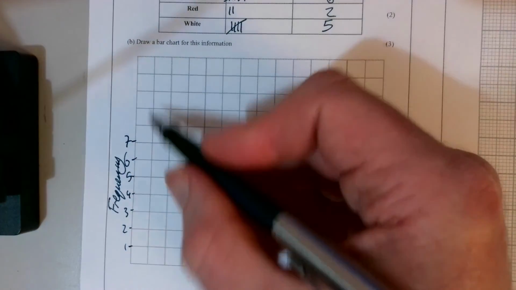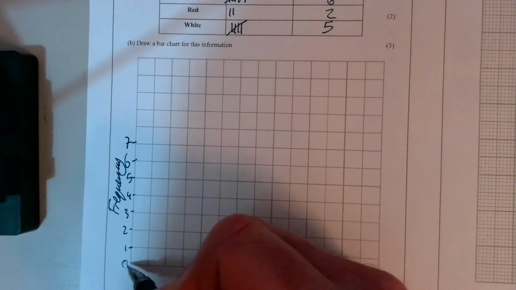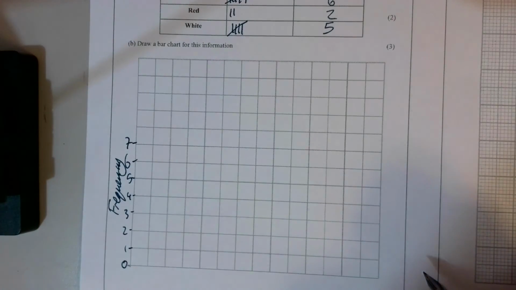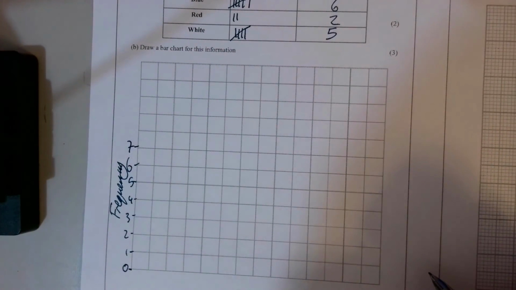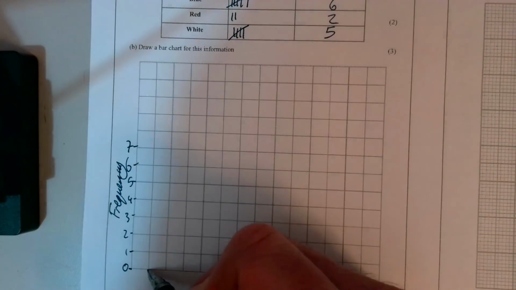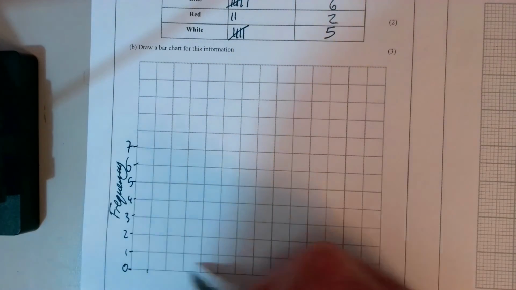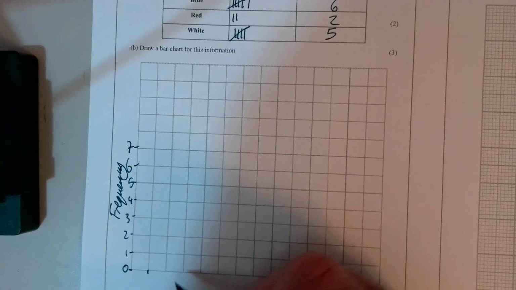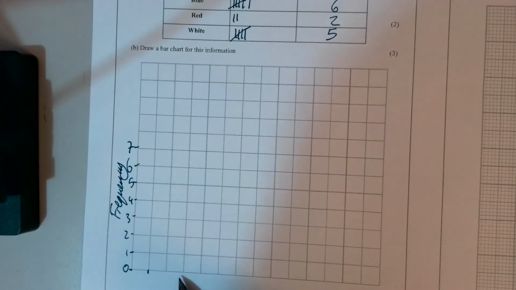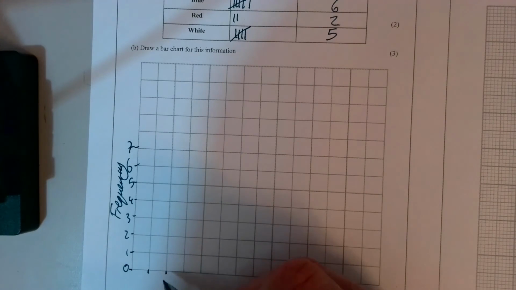We can't have 2 squares for each because there aren't enough squares there. You should always put 0, by the way, at the bottom. And then we're going to need to have equal space. So I'm just going to leave a whole gap because we've got plenty of room along here for my bar. Could I do 2 for each? Oh, it doesn't matter, does it? I'm just going to do 1. Let's keep it simple.